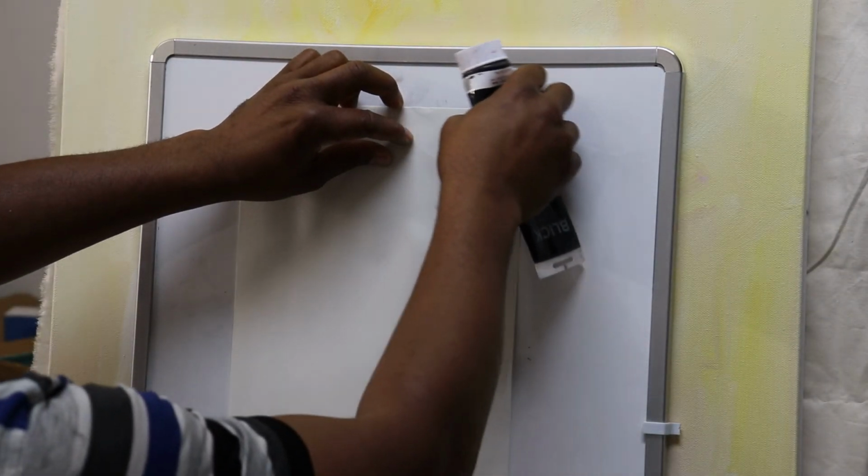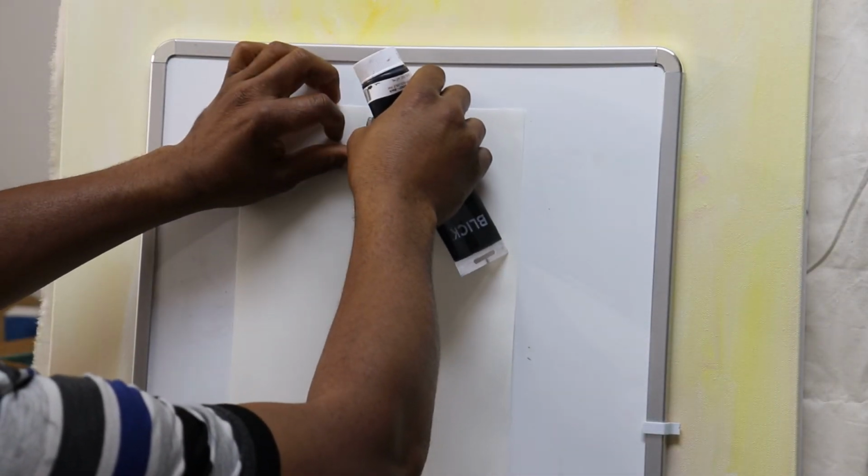Got it. Now what we're gonna do is apply our printing ink. We're gonna put on our printing paper.